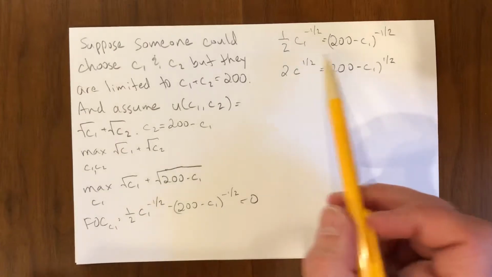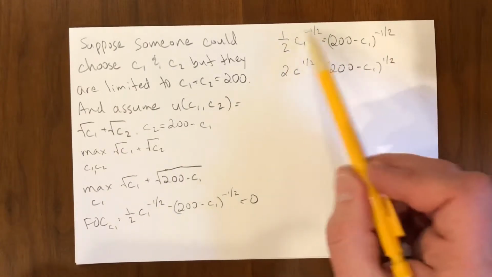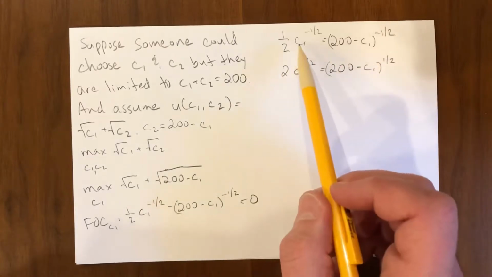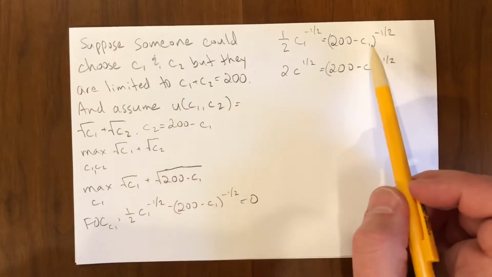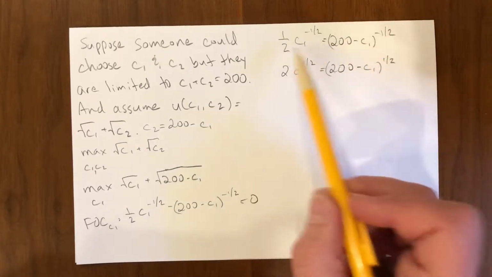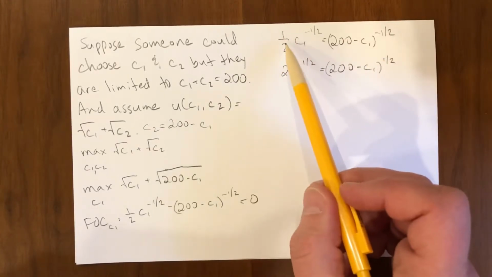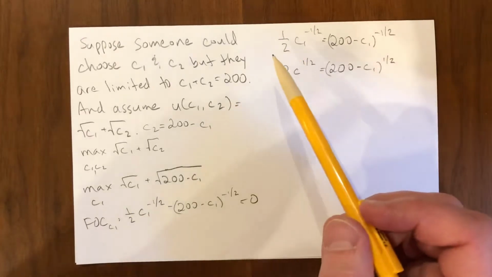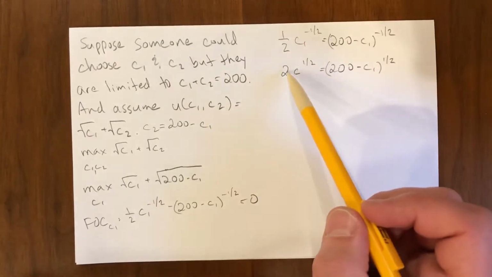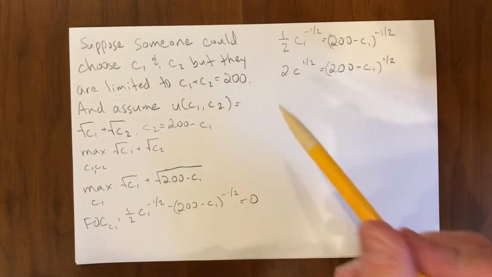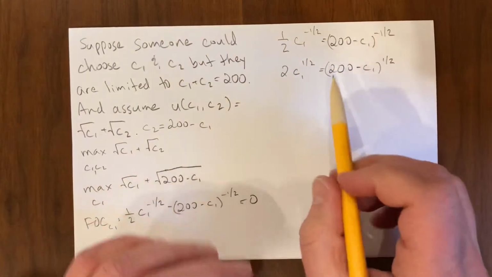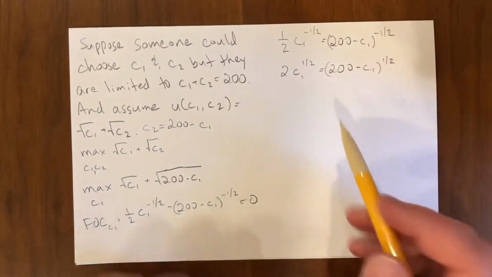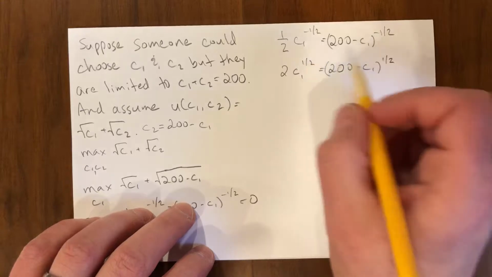So basically what I did here is just to raise this side of the equation to the negative 1 power, and then on this side, raise it also to the negative 1 power. So raising 1/2 to the negative 1 power, that's just the same as 2. Negative 1 power just means flip. And so then we have C1 to the 1/2 and all of this to the 1/2 as well. Okay, so let's square everything.